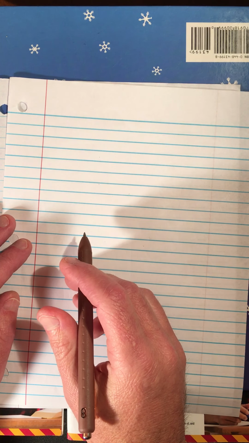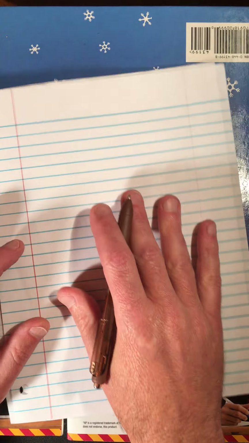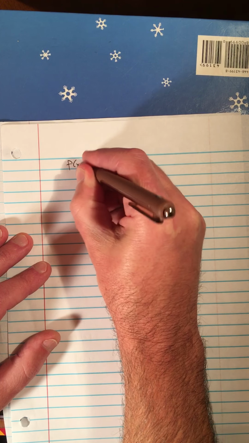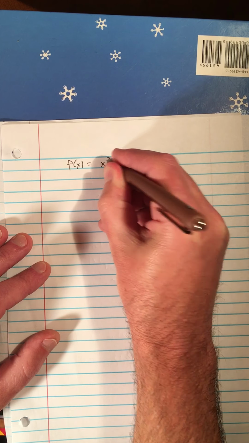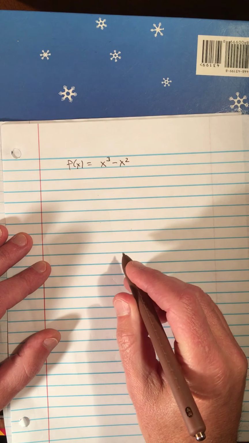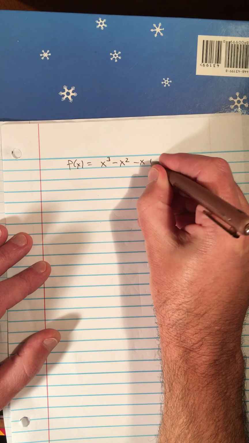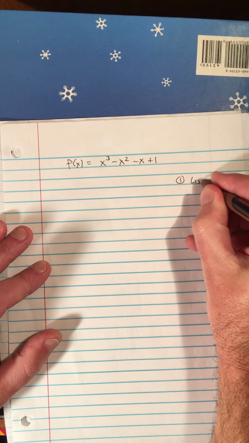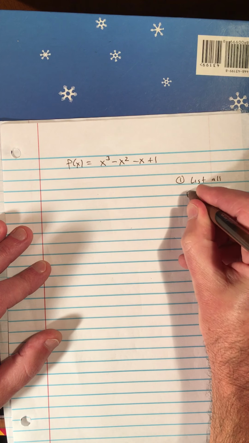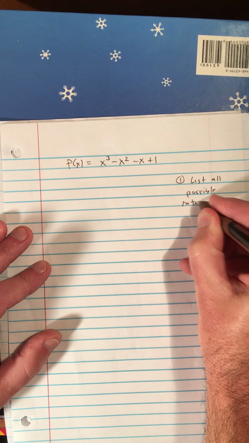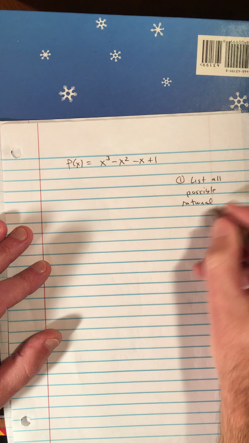So say somebody gives you something like this. F of x equals x to the third minus x squared minus x plus 1. One thing, list all possible rational zeros or roots.